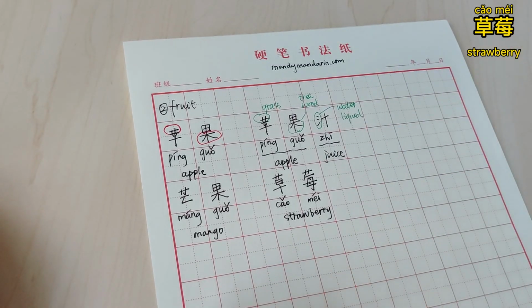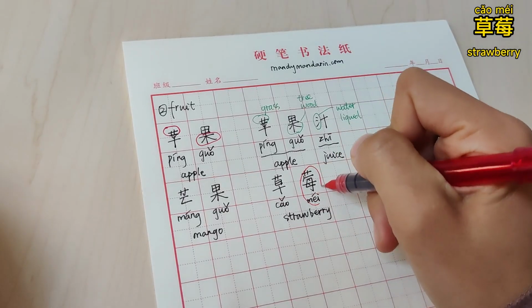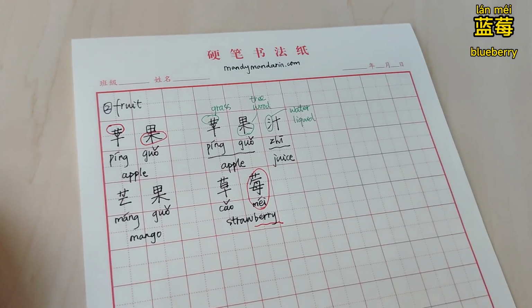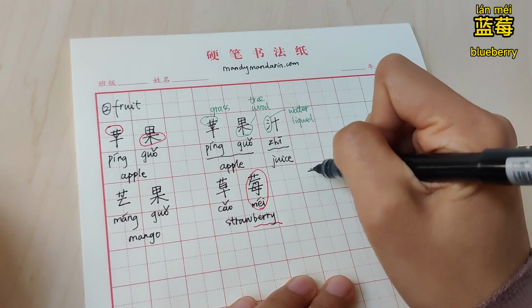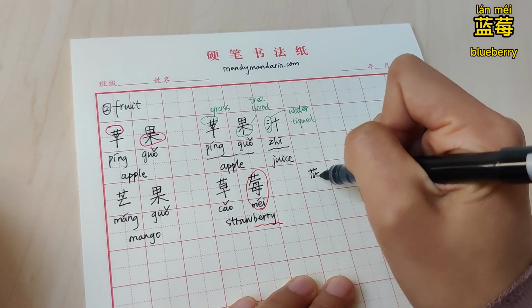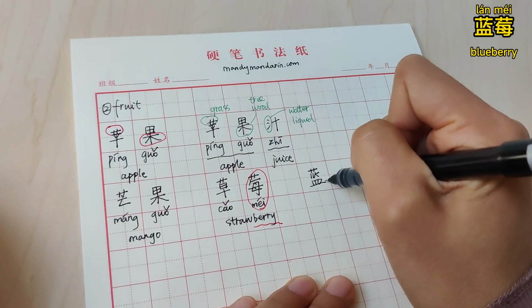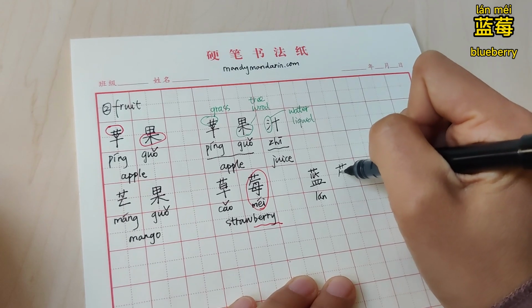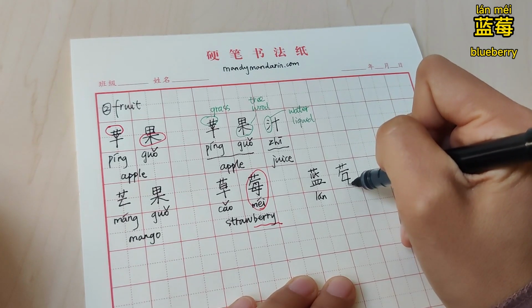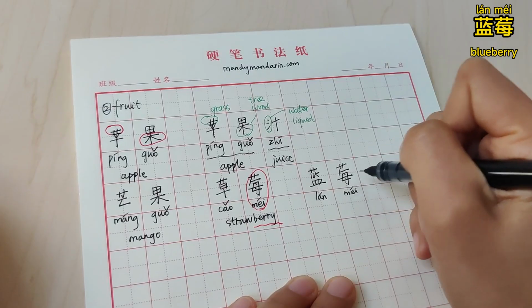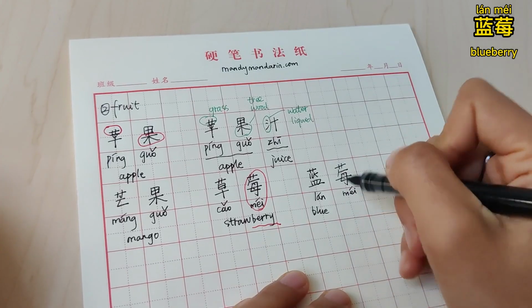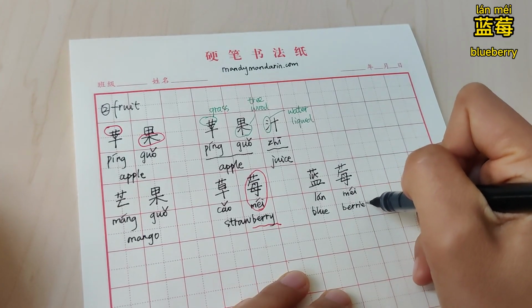Actually, the mei refers to any berries. So we have other berries like blueberries. That would be lan mei, and the lan means blue, mei means berries.